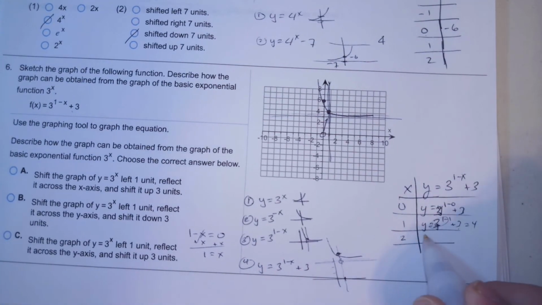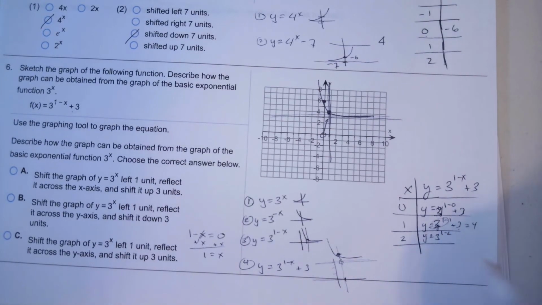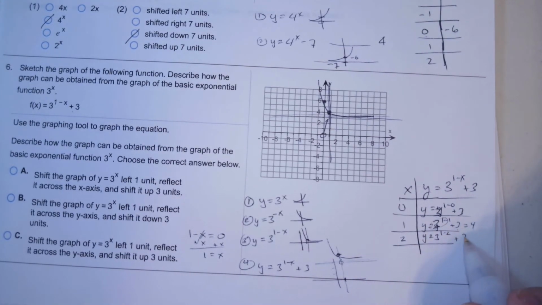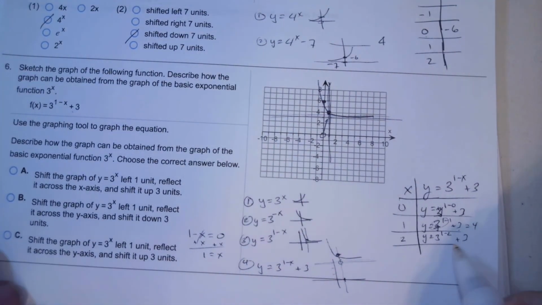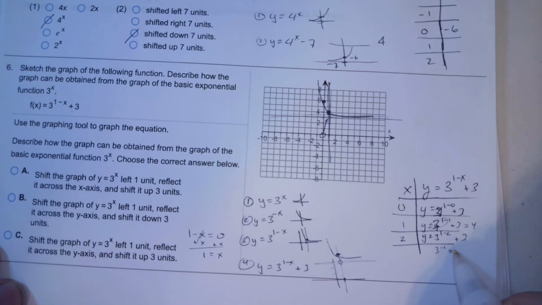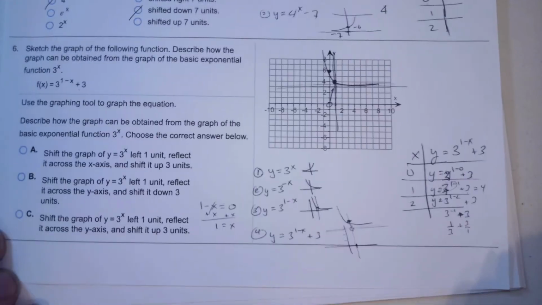At 2, 1 minus 2 is negative 1. So this is 1 over 3 plus 3 over 1.